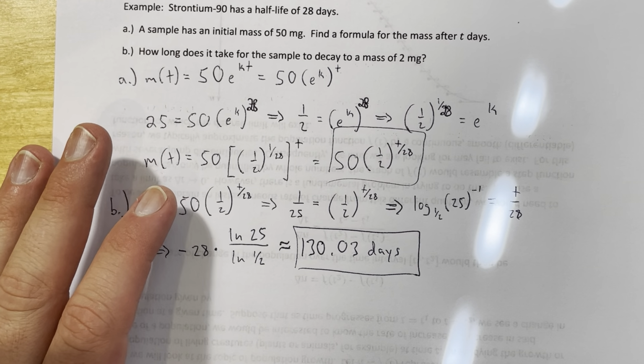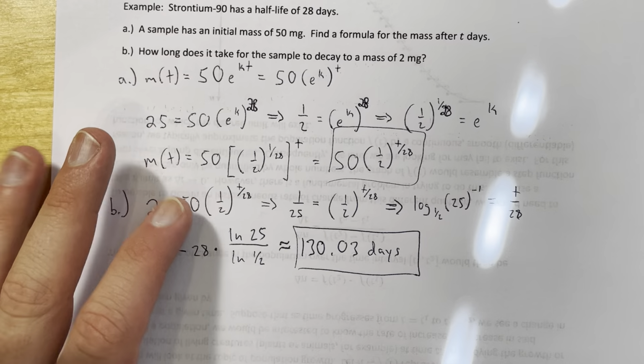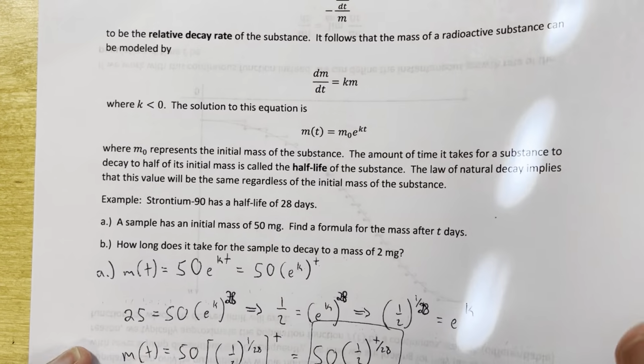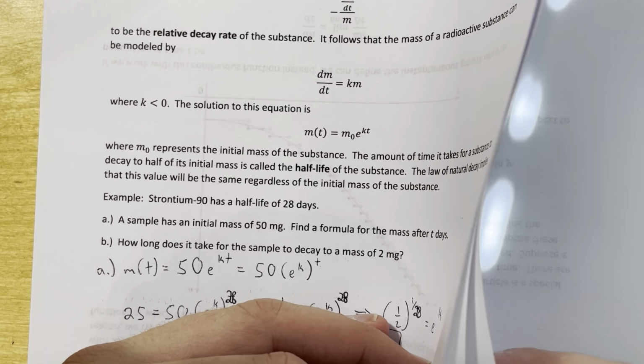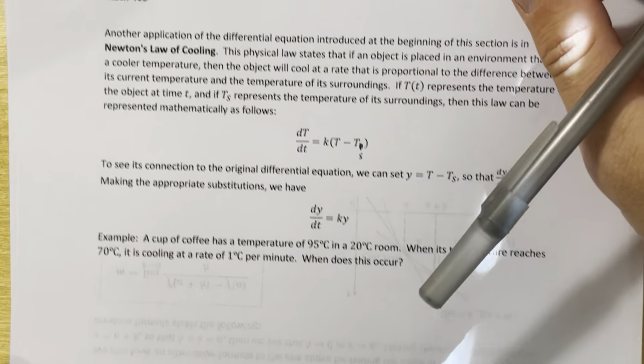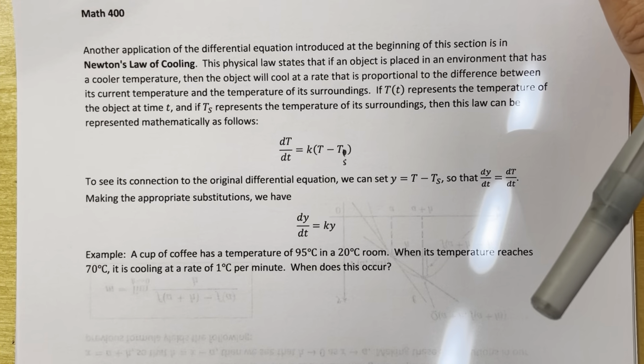Cool. So that's another problem down, and that's the only radioactive decay problem that we'll do. For the sake of time, we'll go ahead and move on to our next application. Looks like I have some blank pages in here. All right. Our next application is going to concern something called Newton's law of cooling.